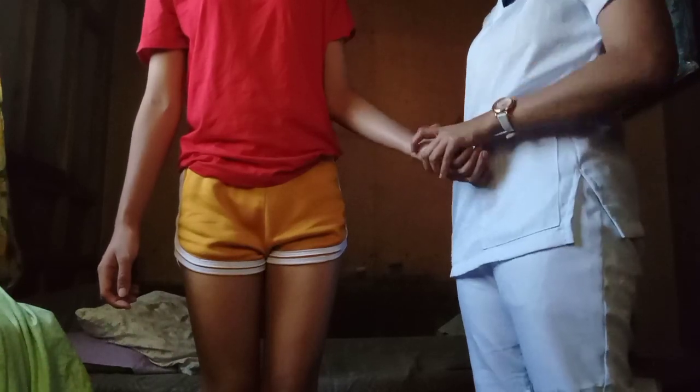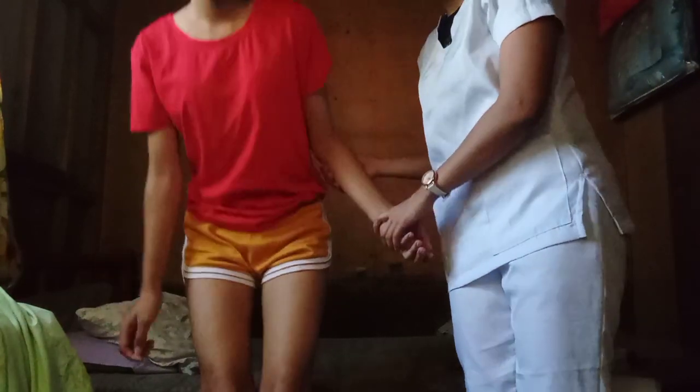So 65. So sit down naman. So after getting the blood pressure, we have to proceed to the exercise tolerance.